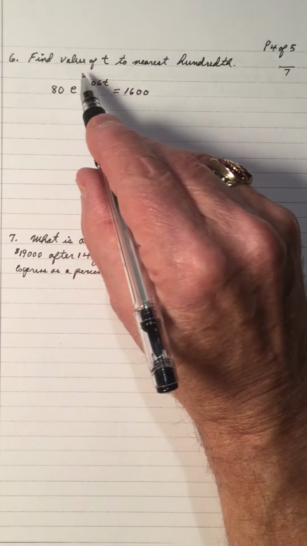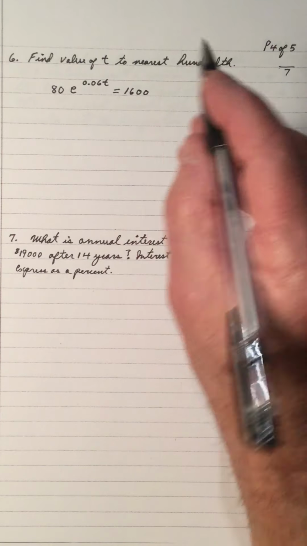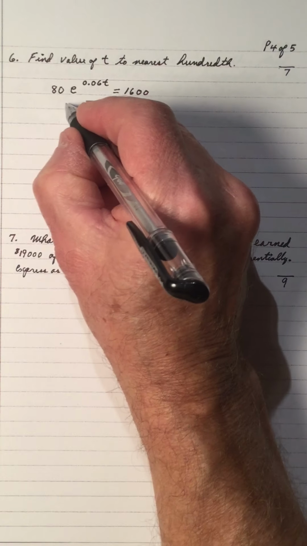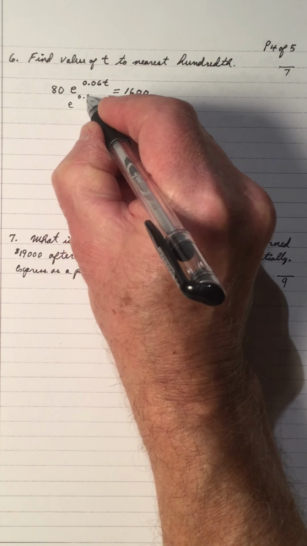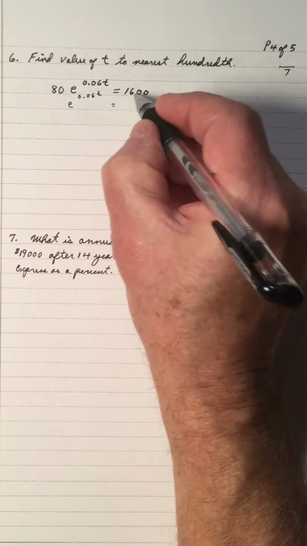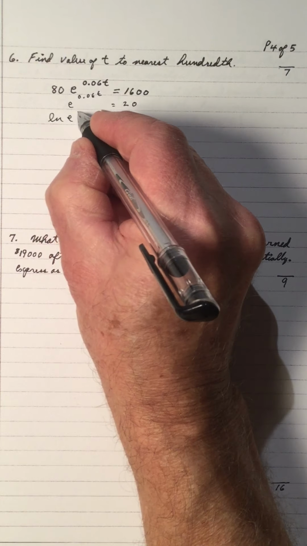Number 6, find the value of t to the nearest 100th. So t is an exponent, so I have to do a ln. So I'll divide by 80. So e to the 0.06t, 80 into 1600 is 20. Now we'll do the ln of each side.